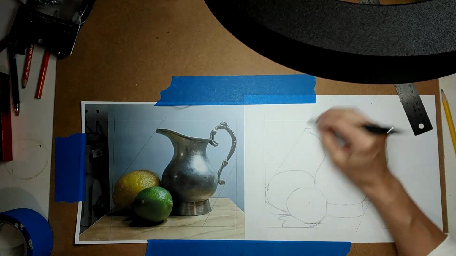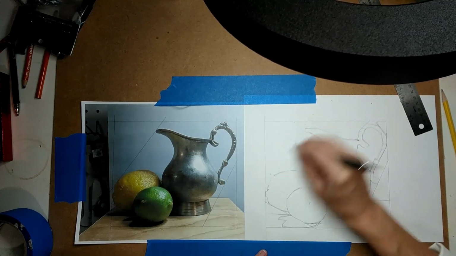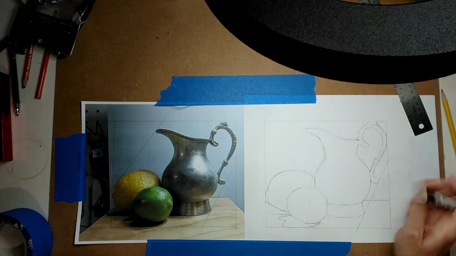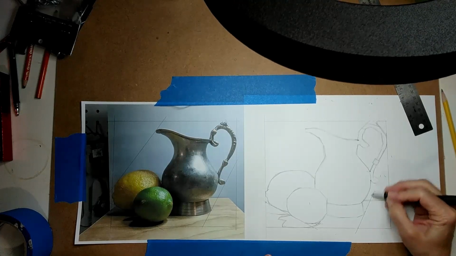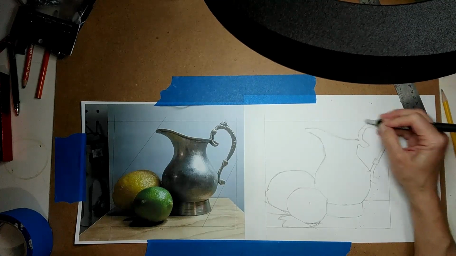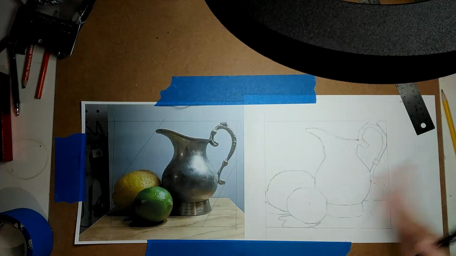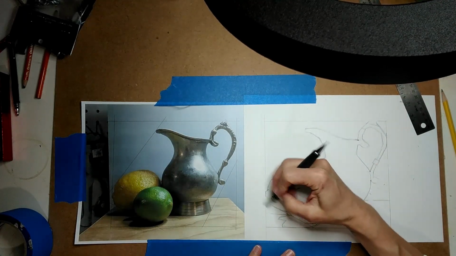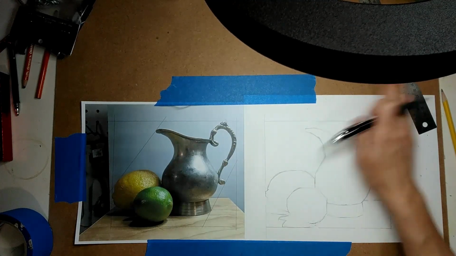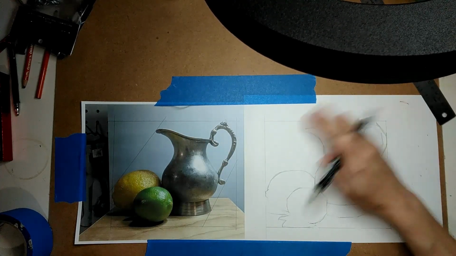Okay, at this point you're going to erase your envelope lines, and we don't want all of the guidelines to show up.